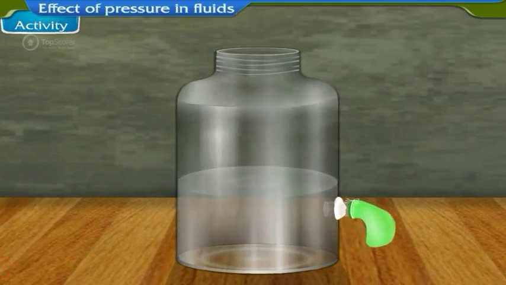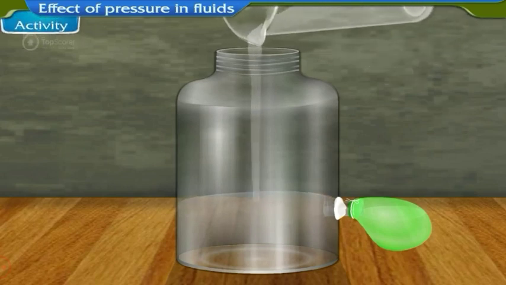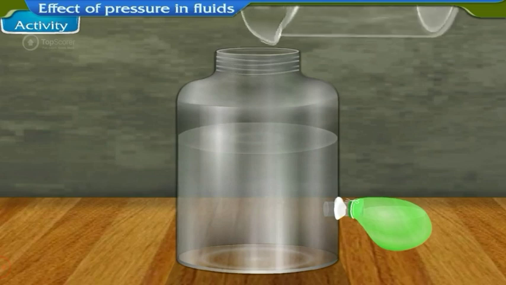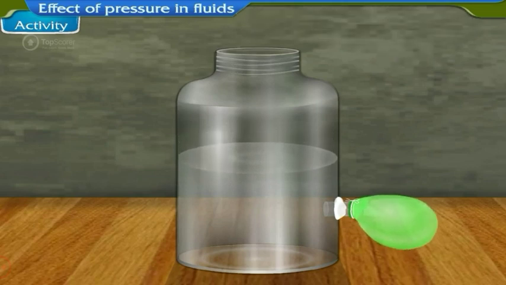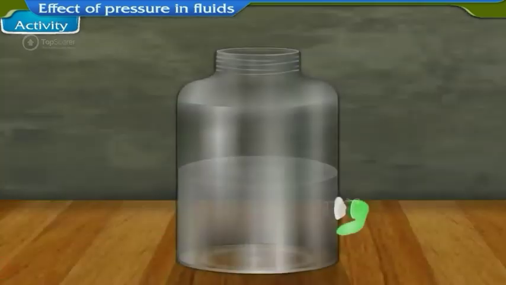Note that as water is poured into the bottle, the balloon fixed to the glass tube begins to bulge out gradually. You will observe that the bulge in the rubber balloon increases as more water is poured. The balloon bulges out because the water column in the bottle exerts pressure on the walls of the container.